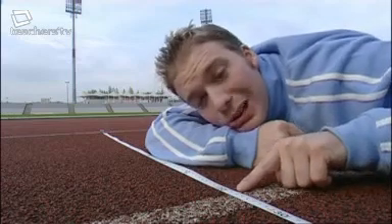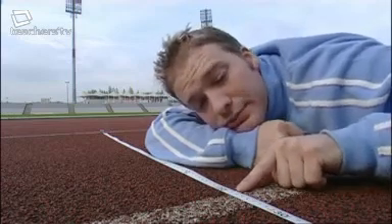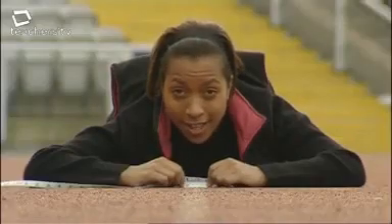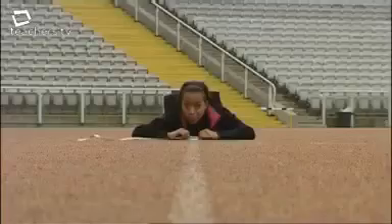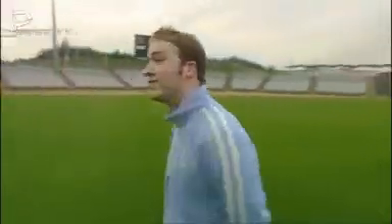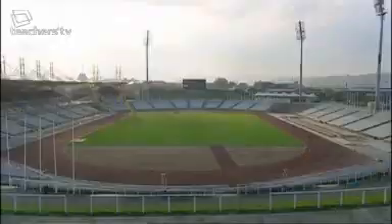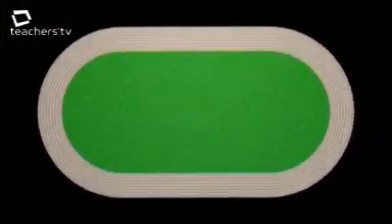Each lane has to be between 1.22 and 1.25 metres wide. The white dividing lines have to be 5 centimetres wide. The length of one lap around the inside of the track has to be 400 metres. What you end up with is a shape like this. Mathematically, it's the area inside the track that we're interested in.